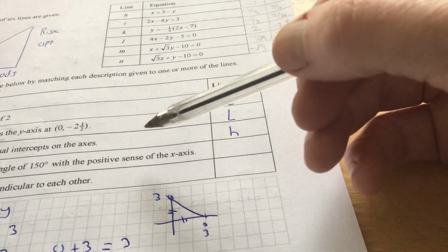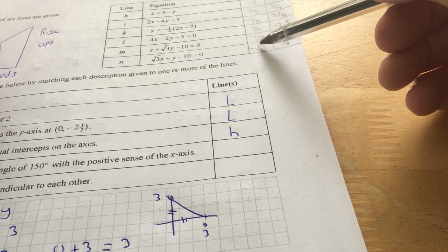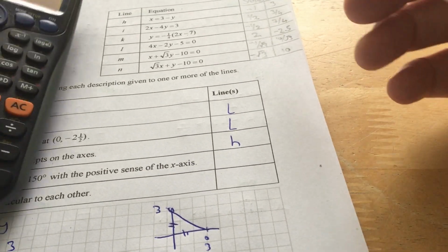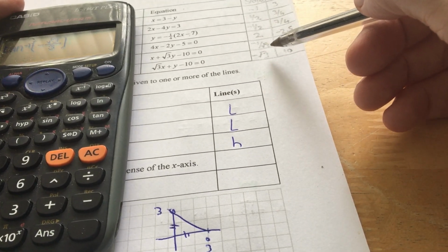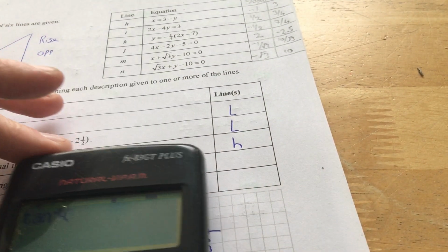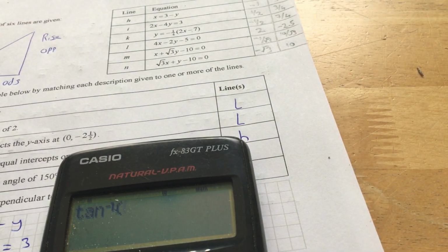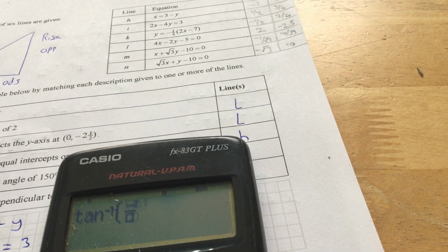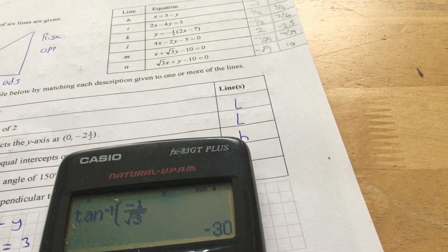A line which makes an angle of 150 degrees, do tan inverse of your slopes here. So if it makes an angle of 150 degrees, shift tan to the -1 of -1/√3. Now that gives me -30.